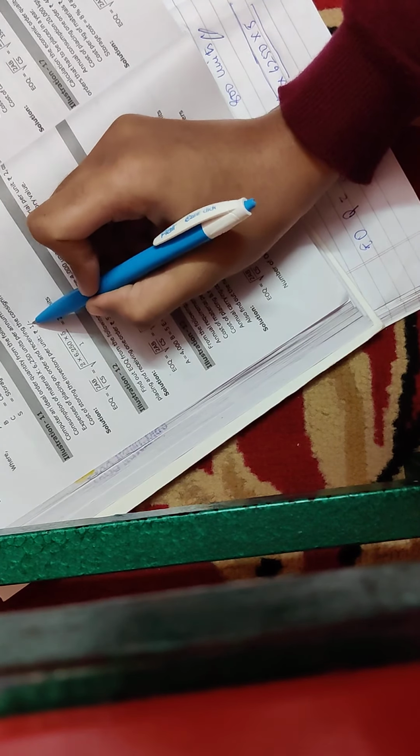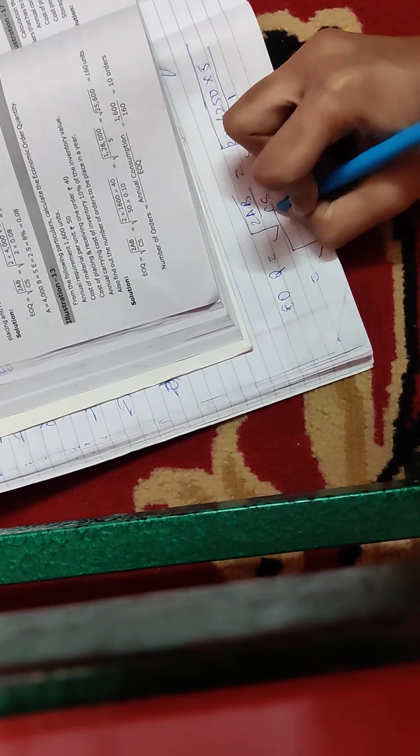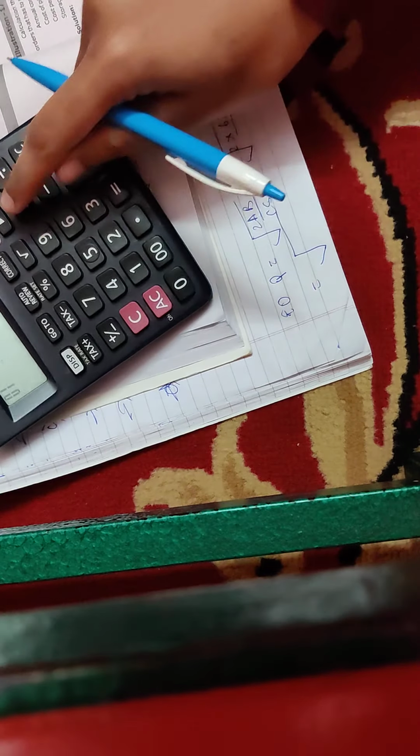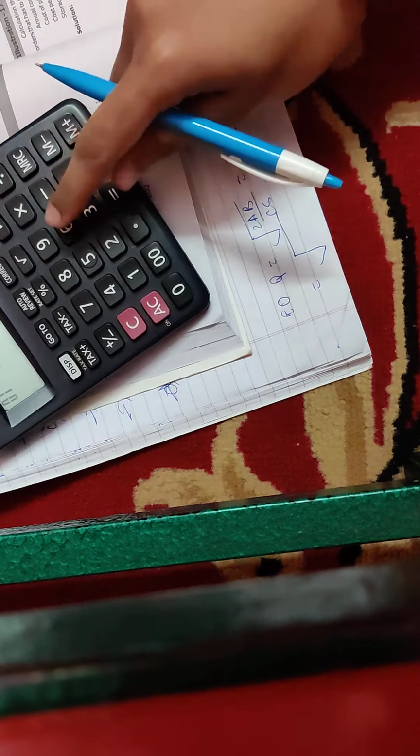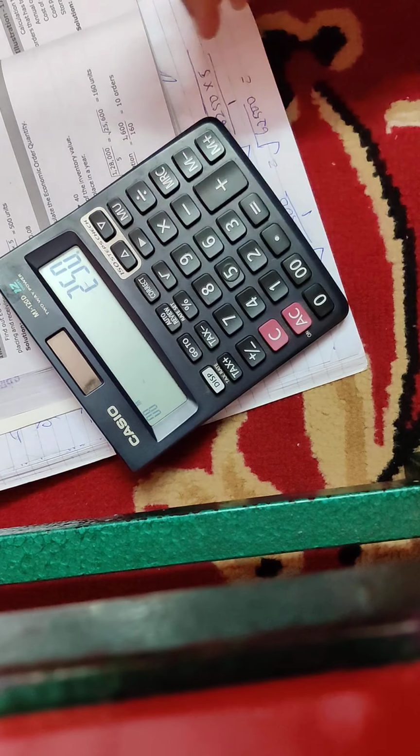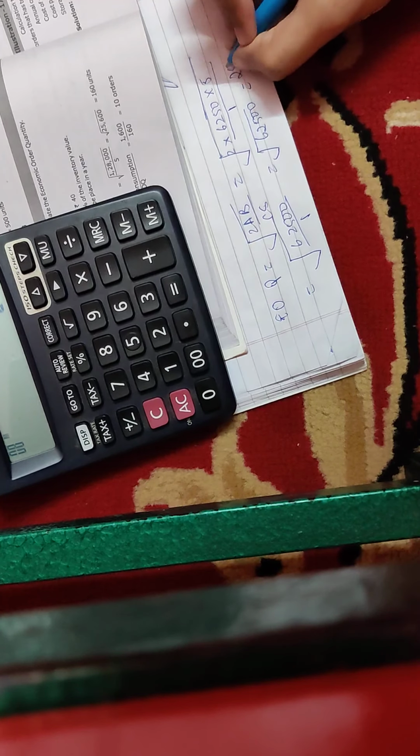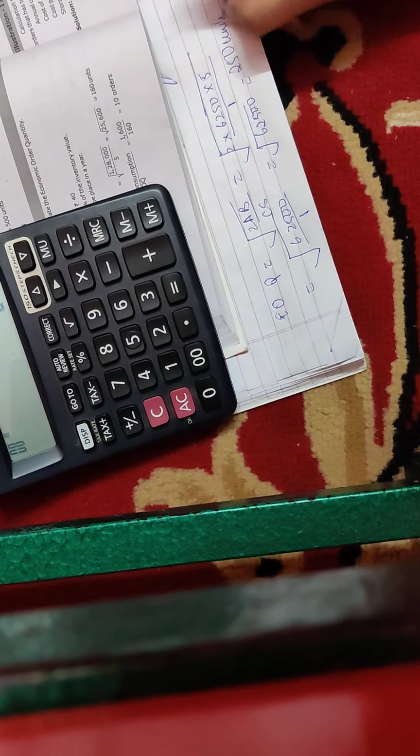Now substitute using the formula. That is 2 into 6250 into 5, that is 62,500, divided by 1, under the root. The root of 62,500 will be 250. So it is 250 units. We substituted, then we divided, then we found the root, and the root is 250 units. So we arrived at the solution.